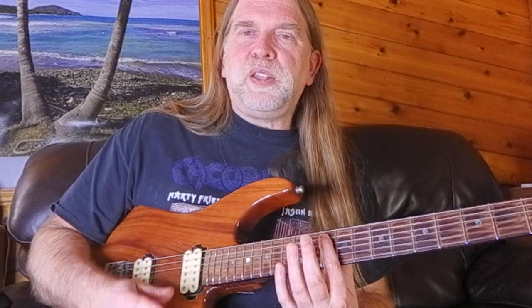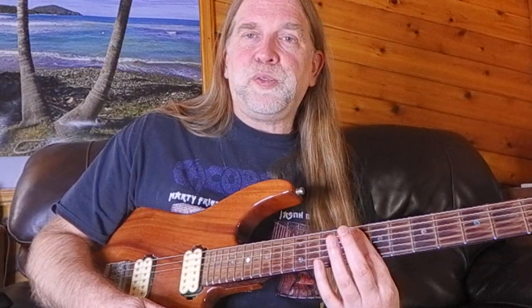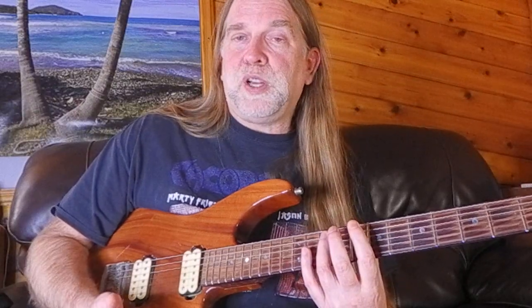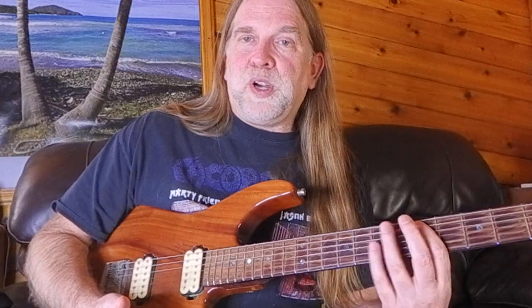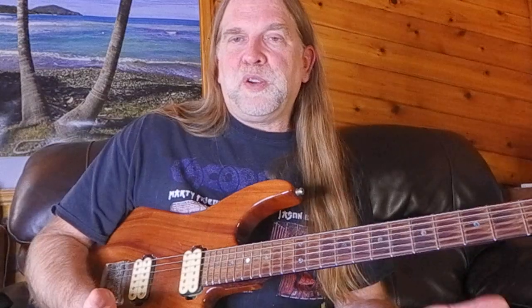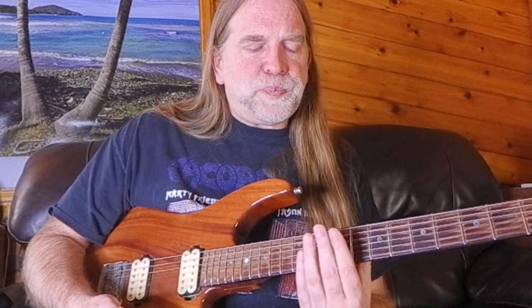If I go through and make these all 7s, the C and F, or the 1 and 4, are major 7s. The 5 will always be a dominant 7, or in this case a G7. The 3 minors will all be minor 7s. And then the 7 chord will always be a minor flat 5, so it'll be a minor 7 flat 5.